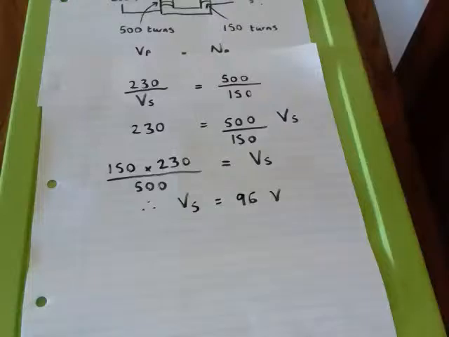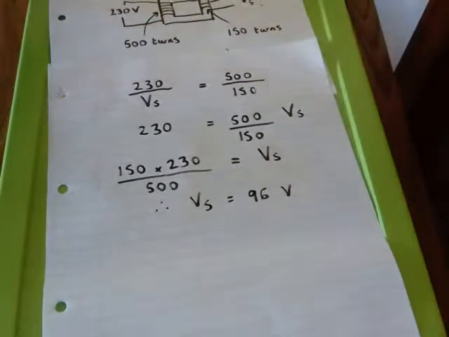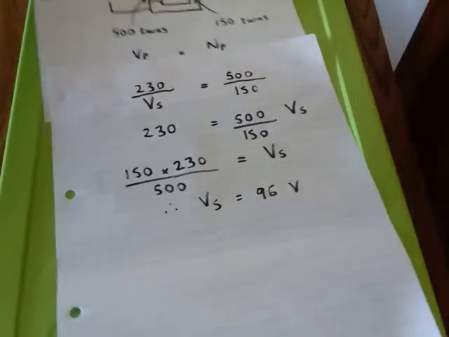Well, that's the first equation. I'm just going to show you the second equation, then I'm going to hand it over to you to do some examples of it and see how you manage.